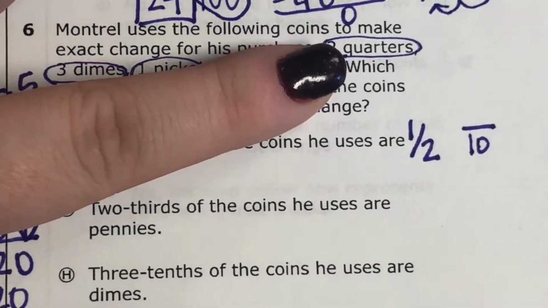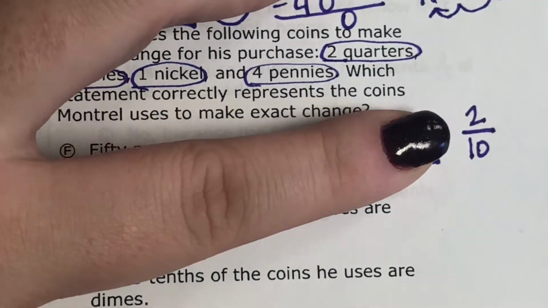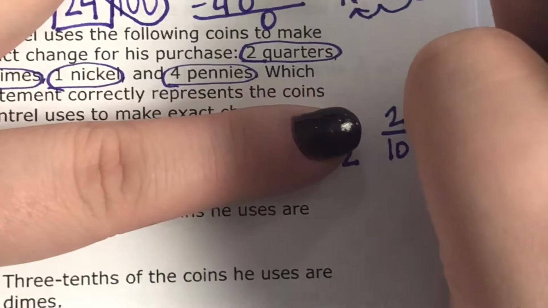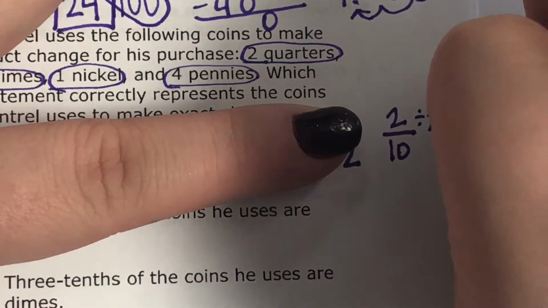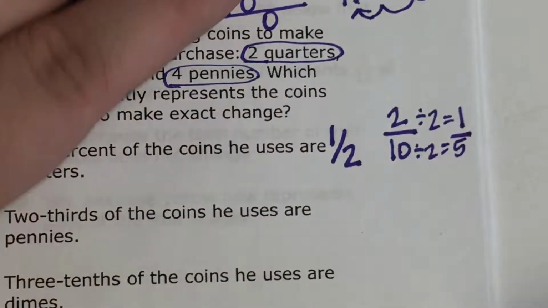And then let's just check it. Let's put that 2 quarters on the top. Well, is 2 out of 10 going to reduce down and give me 1/2? 2 divided by 2 gives me 1. 10 divided by 2 gives me 5. So no, not even close.